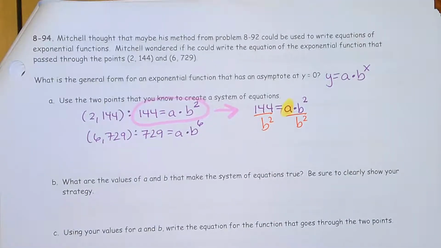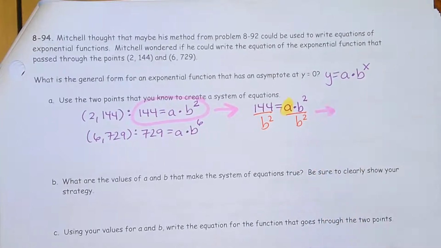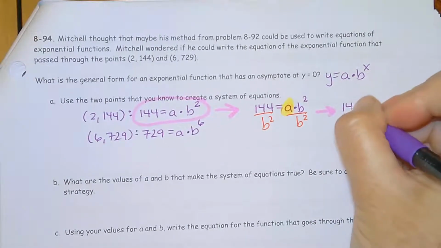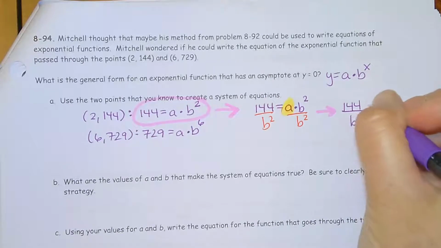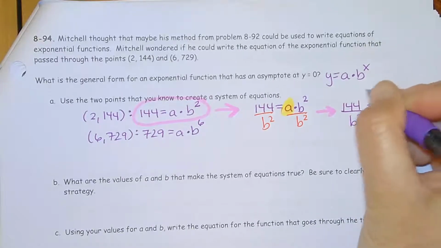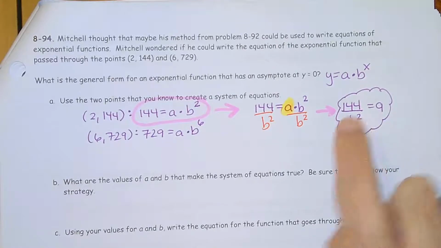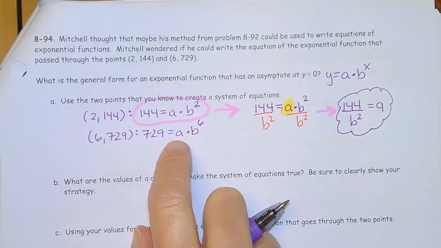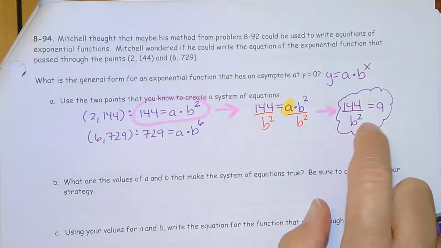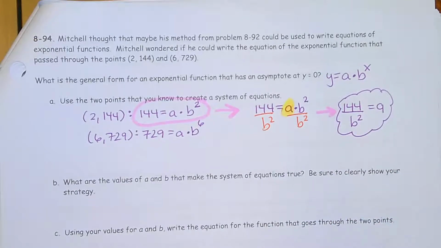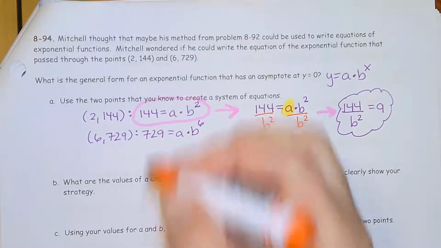And then when I do that, I end up getting this equation. I get 144 over b squared is equal to a. This isn't my answer, but this is what I'm going to be substituting into a in my other equation. So again, I rewrote this for a. So now, into a in my other equation, I am going to be substituting that in.